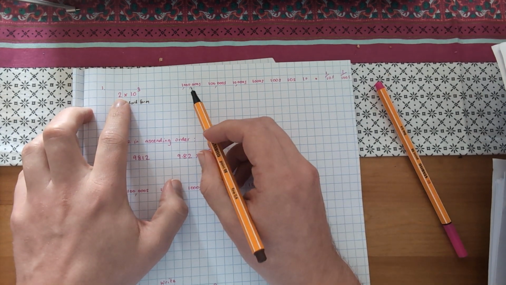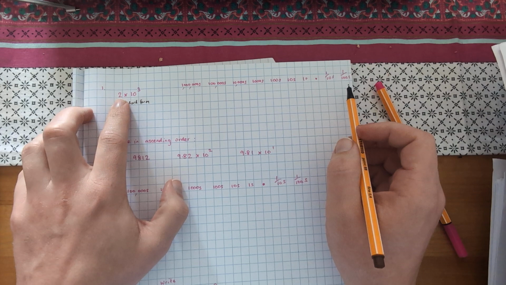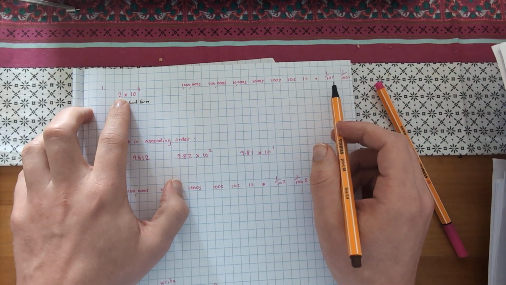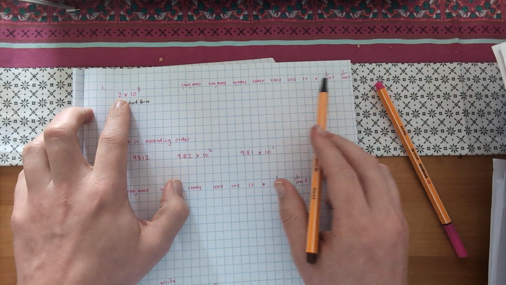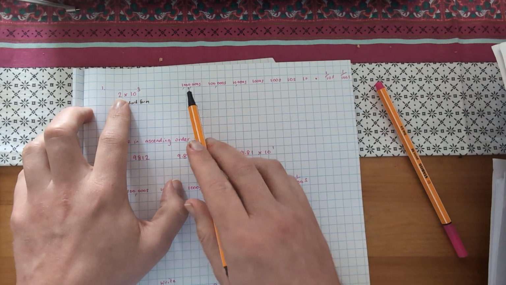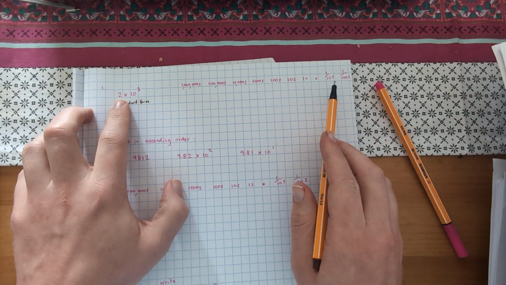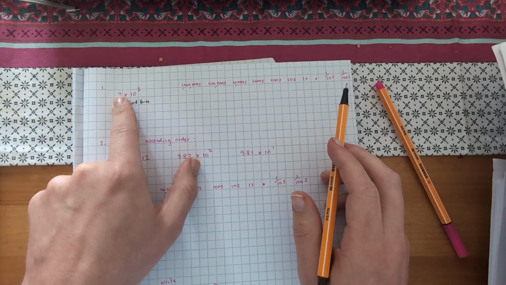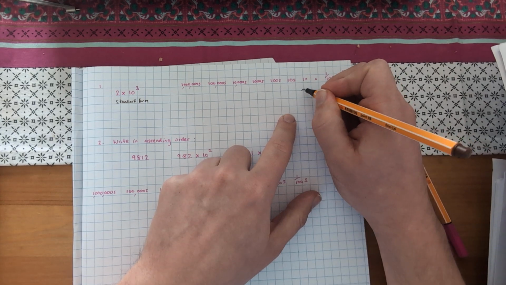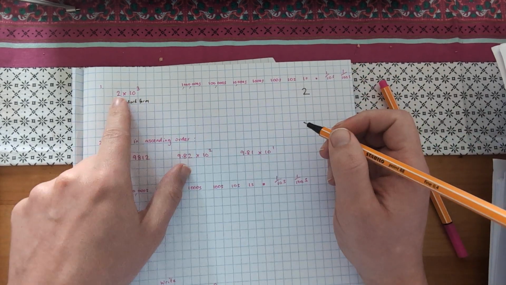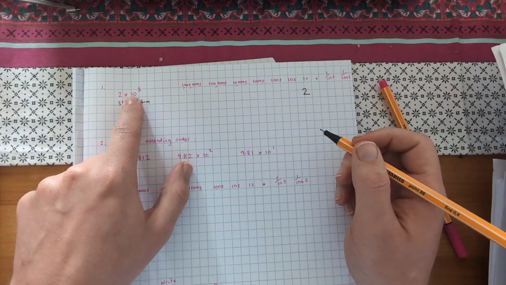So here on the right, I have created my own place value chart just to give you an idea of what I'm doing. You don't have to do this in the exam. However, I'm just using it because I think it's easier to work with. So we start off with 2. I'm going to write 2 in the ones column. And what I have to do is multiply 2 by 10 to the power of 3.